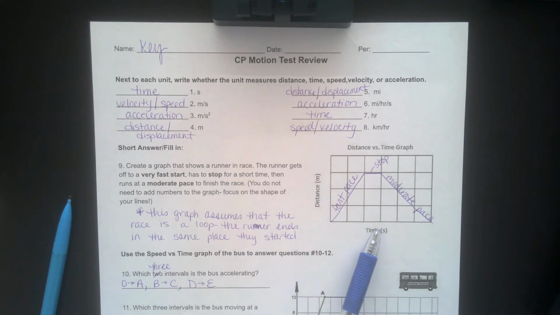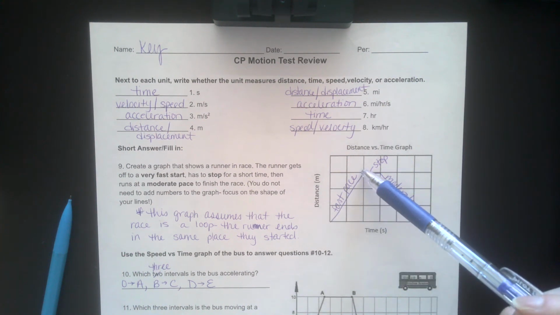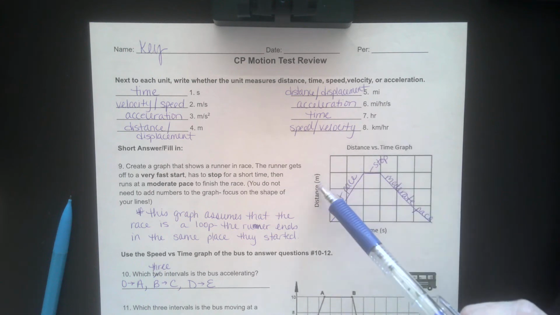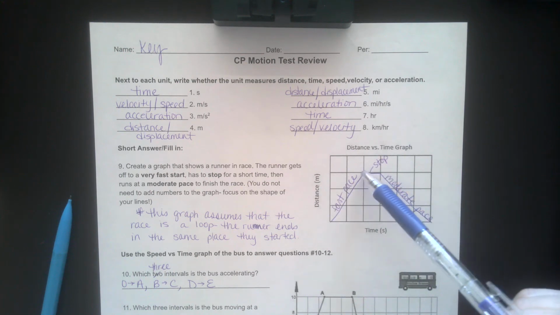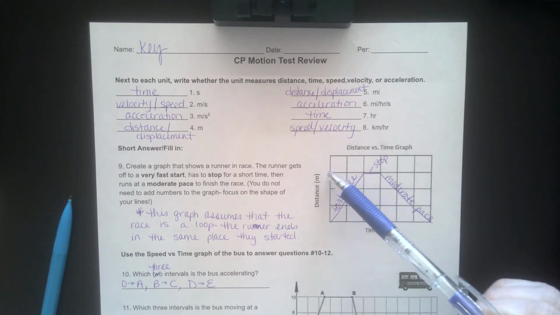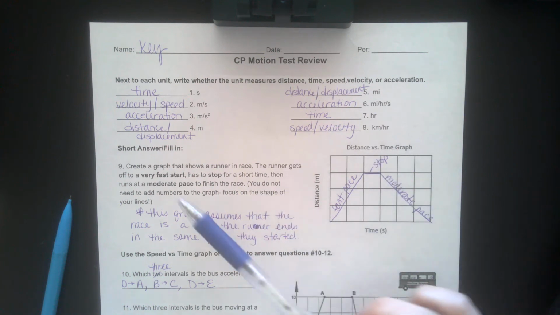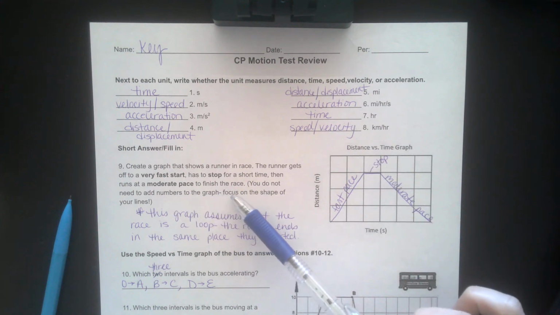All right, number 9 here asks to create a graph that shows a runner in a race. It's a distance time graph. The runner gets off to a very fast start. So here's a slope showing a fast pace, nice steep slope, and then has to stop. So on a distance time graph, a flat line like this means that the runner is stopped, maintaining the same position over time, and then runs at a moderate pace to finish the race.